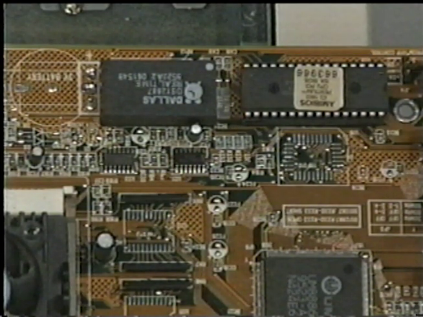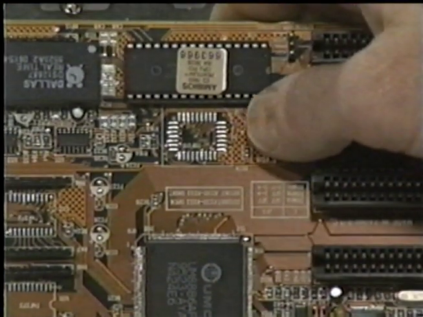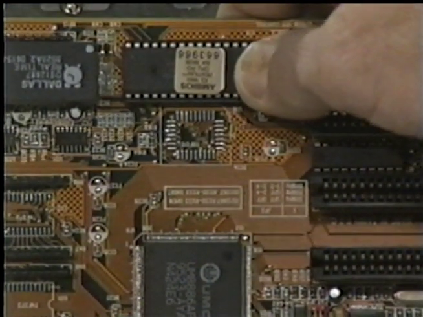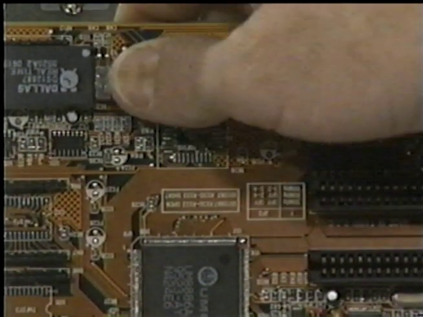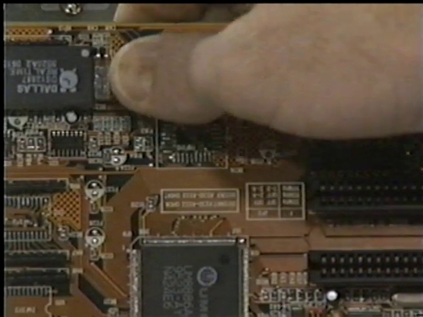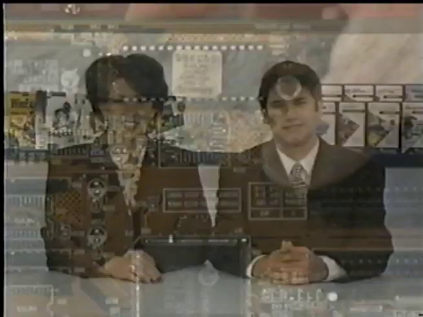To properly seat the chip, we place our finger under the motherboard and apply downward pressure with our thumb on one end of the chip. Then move to the other side of the chip and repeat the process. If you have any other socketed chips, you'll want to also reseat them now.